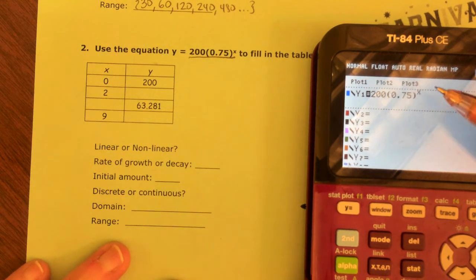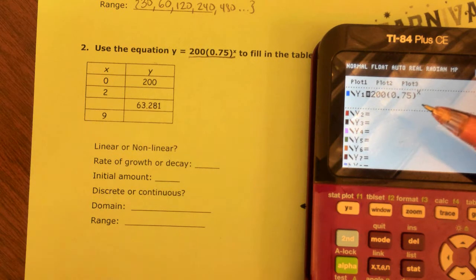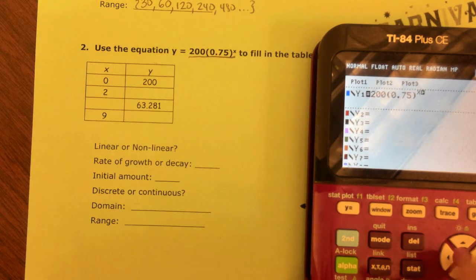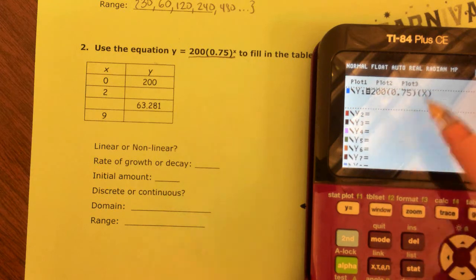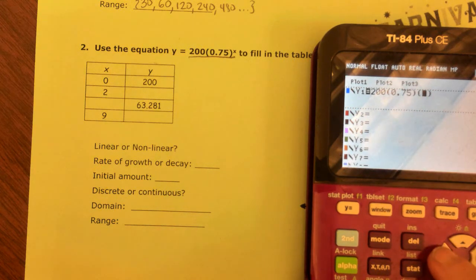So remember, the exponent is up here. I saw a lot of people today writing it like this. That is not correct. What you have written here is not an exponential function, okay? Exponential functions have our unknown in the exponent position.